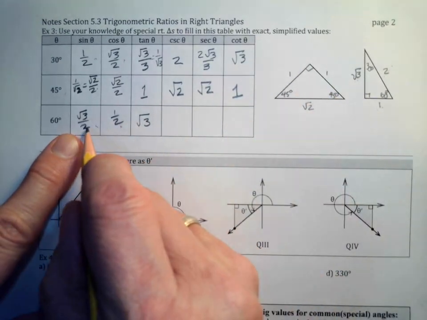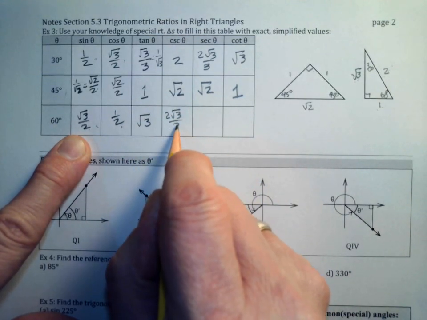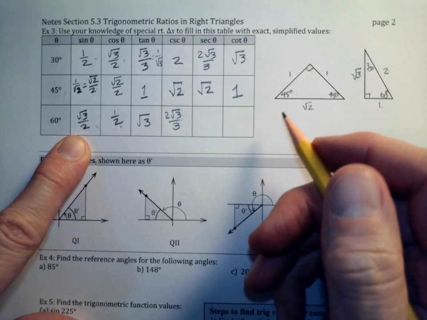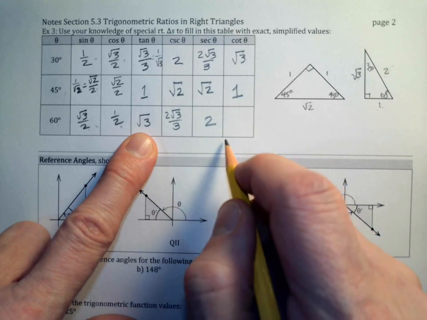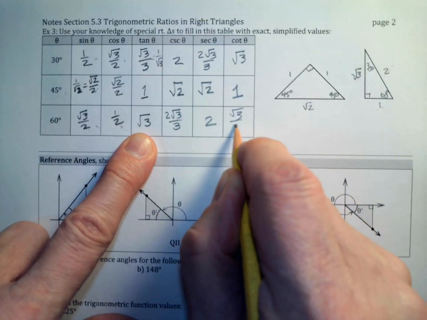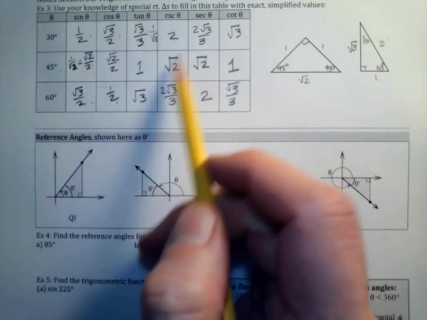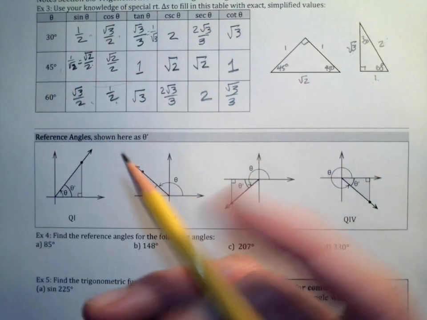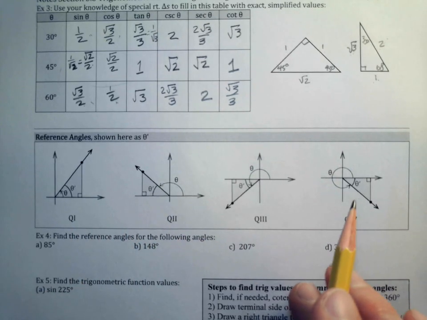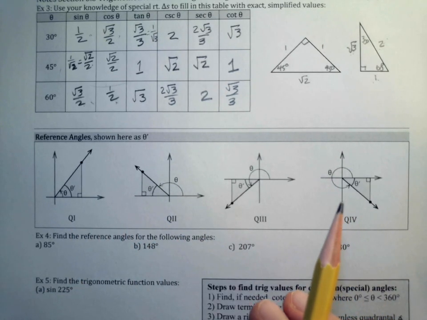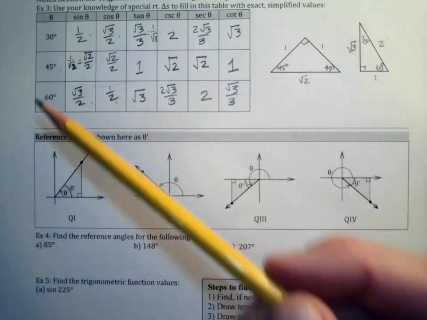All right, when we flip that, that's going to be 2 square roots of 3 over 3 after we simplify it. Reciprocal of 1/2 is 2. And reciprocal of this is 1 over the square root of 3, so square root of 3 over 3 once we simplify it. Okay. So those are kind of important. Do you have to memorize them? Not necessarily. You will have to quickly be able to draw a triangle, like we see in these things here, and figure out what the reference angles are going to be, 30, 45, or 60 almost all the time.